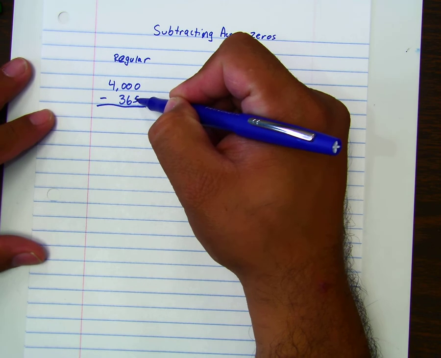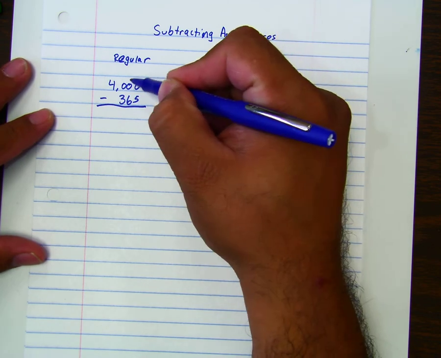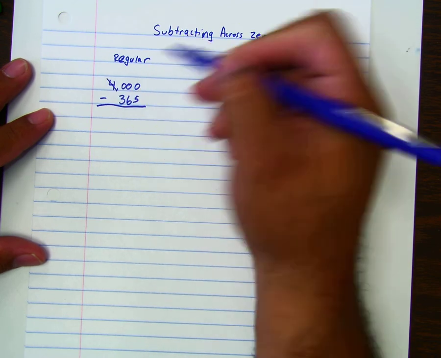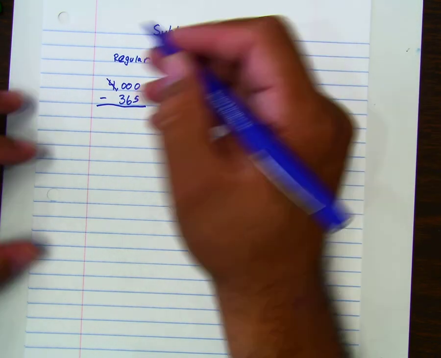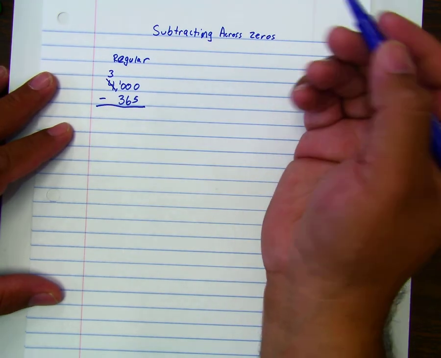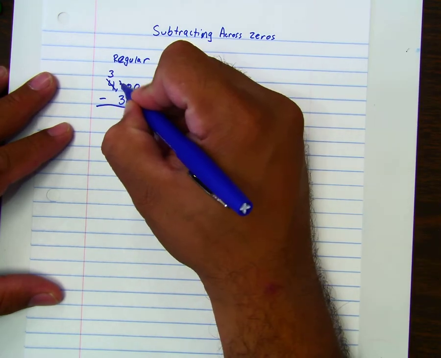So can we take 5 away from 0? No, we have to go to the tens place. Can we regroup there? No, go to the hundreds place. And then finally we have to go all the way to the thousands place to regroup. So we're going to, in essence, take 1,000 away and get 10 hundreds there. So we're going to continue this process.